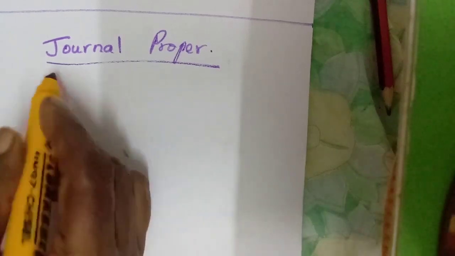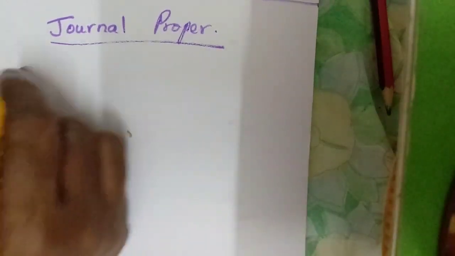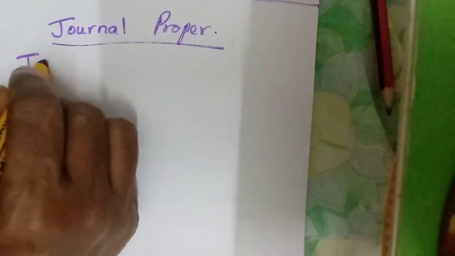Here, the repeated transactions, if we purchase or sell, we enter in those books. But there are some other transactions that we cannot enter in the subsidiary books. Those journal entries can be entered in the journal proper. Here it is not a book, it is like journal entries only.